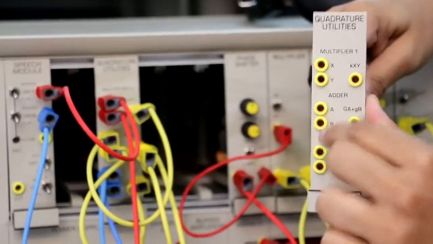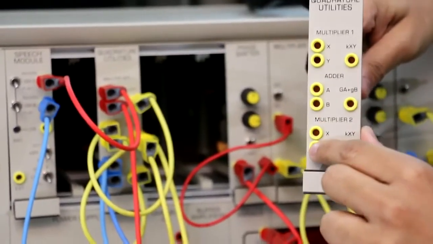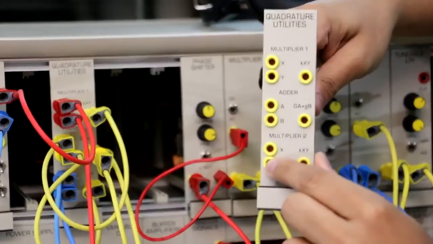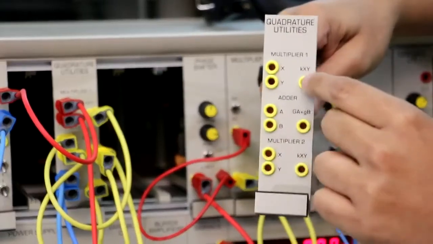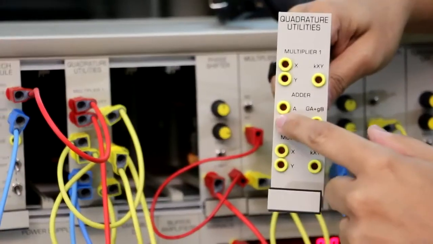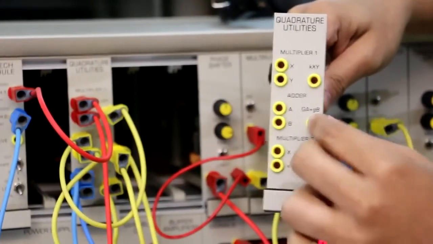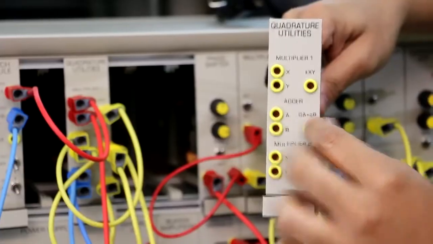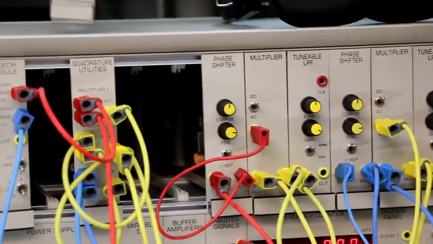So this will be the signal and the carrier. This will be the second signal and the 90-degree phase shifted carrier. The output of each multiplier goes into the adder, and the final output is my QAM signal. So that's what I did over here.